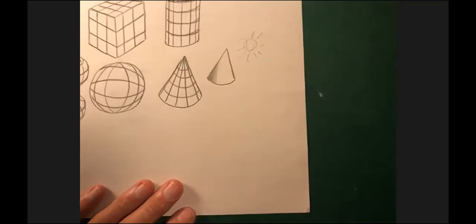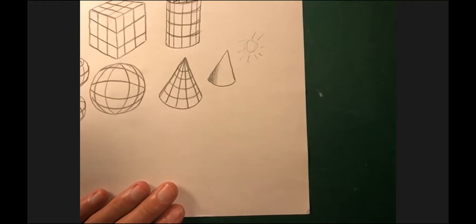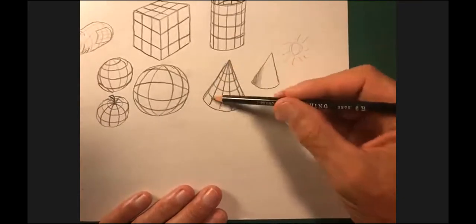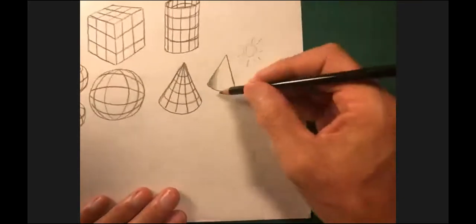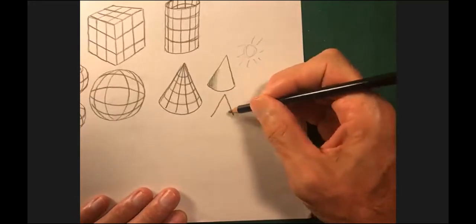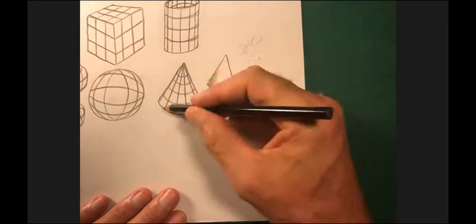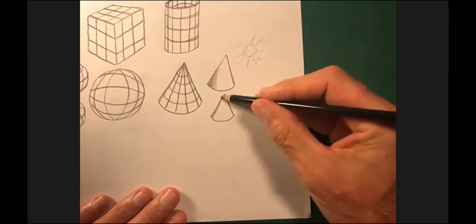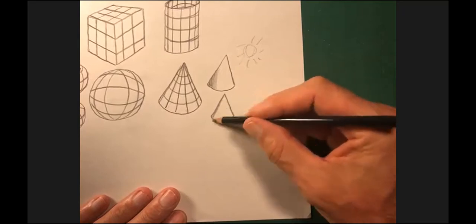Okay, it sort of looks right, but it's actually a little bit off. So our cross contour lines tell us how that shadow will go. The shadows will follow the cross contour lines, and they go to the point. So our shadow needs to go all the way to the point up there.